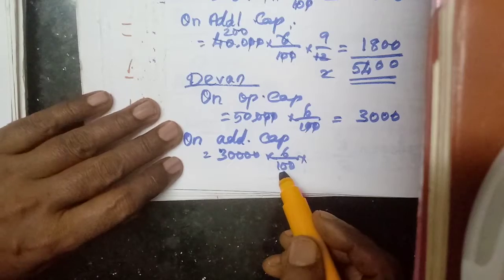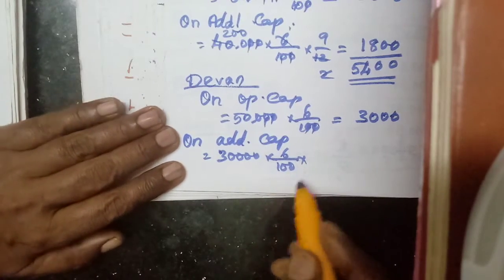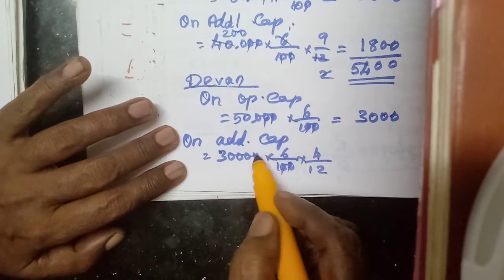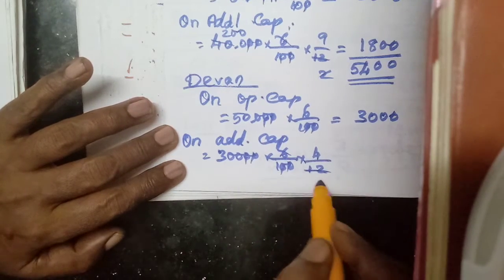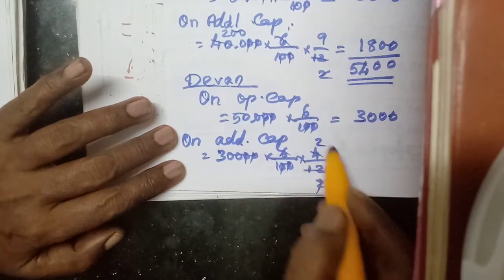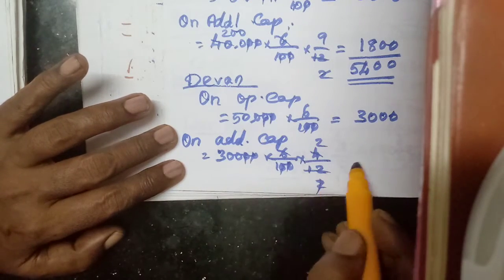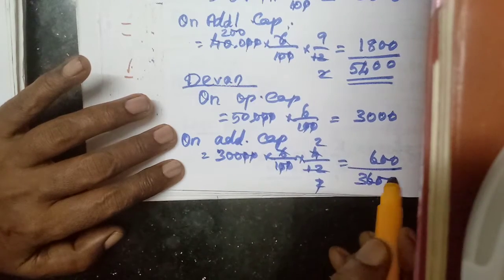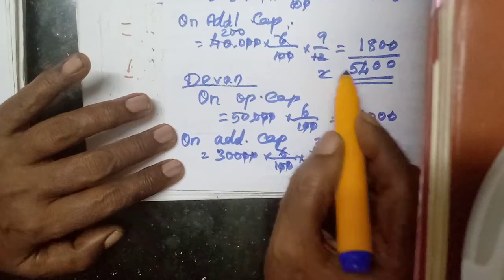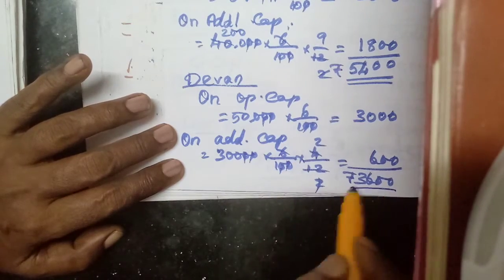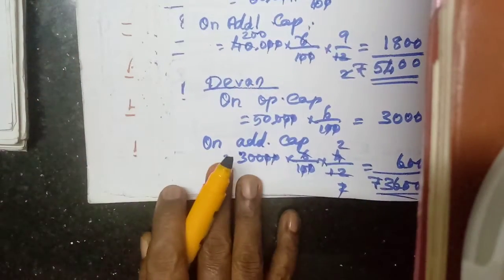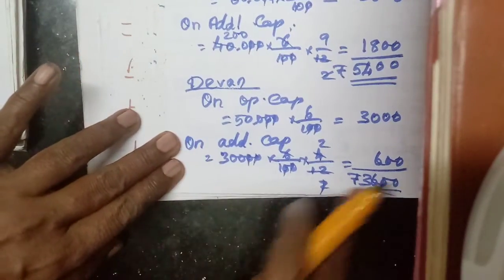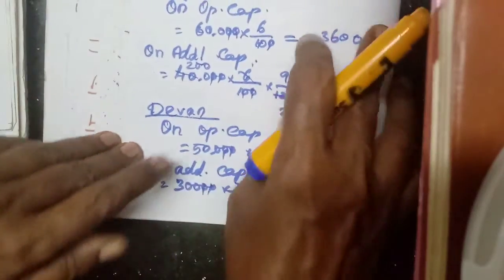He introduced it on 1st September. So September, October, November, December, 4 months. So 300 into 2 is 600, so 3,600. You can write the rupee symbol here, or you can write the answer once again. Rajan's interest on capital, then Devan's interest on capital, 3,600.